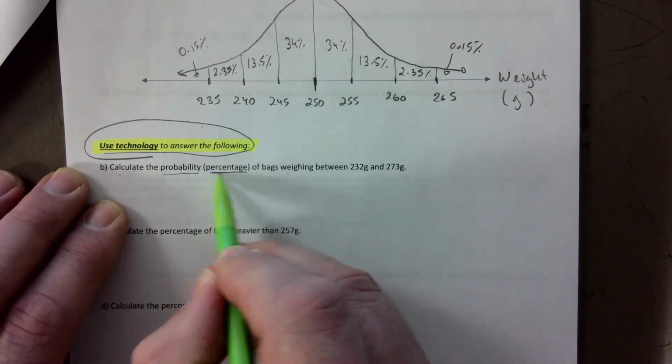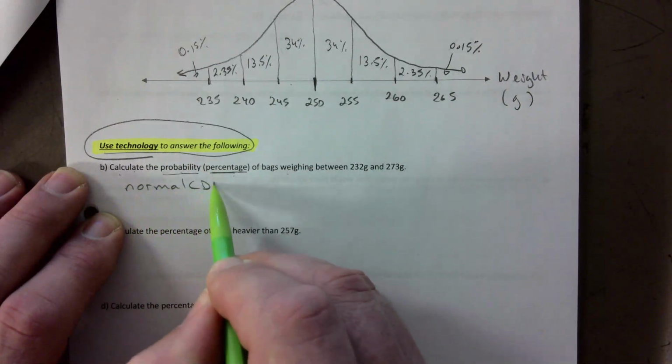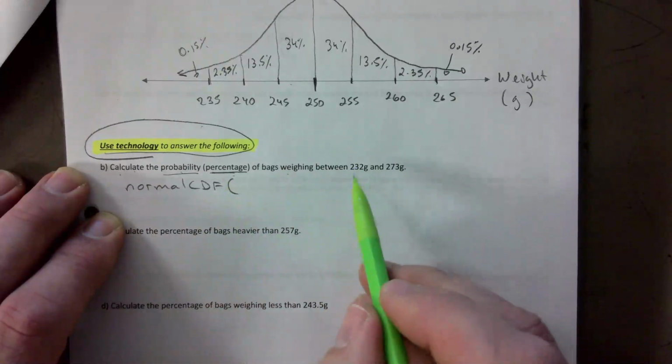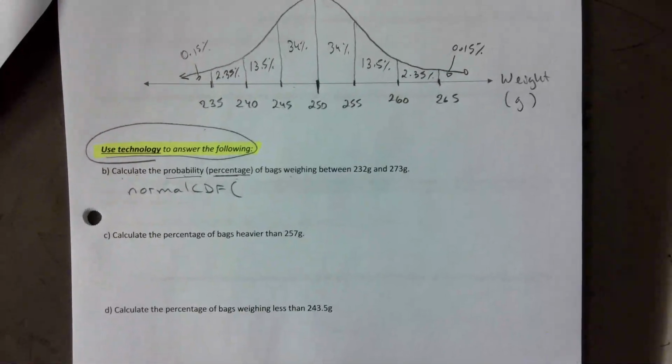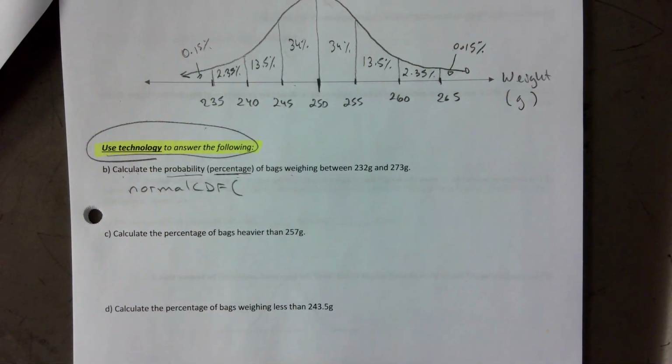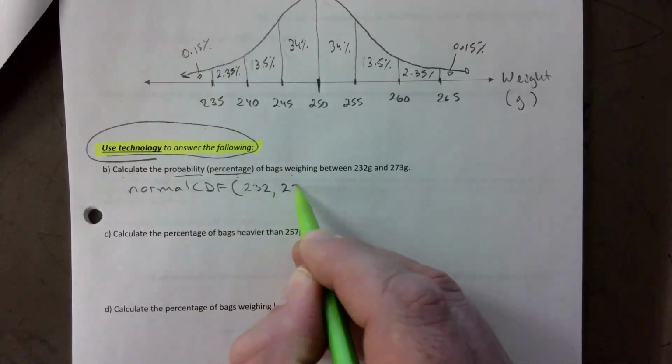When it's percentage that you're asked to find, you want to use normalcdf. Think of start, stop. Your start is 232, your stop is 273.